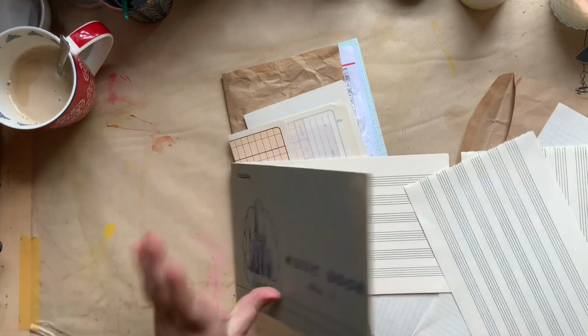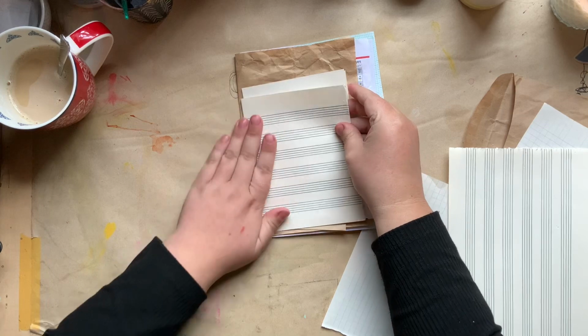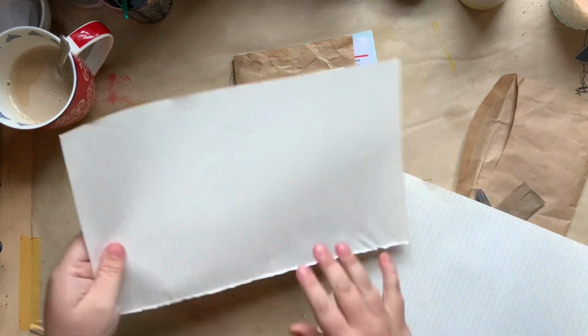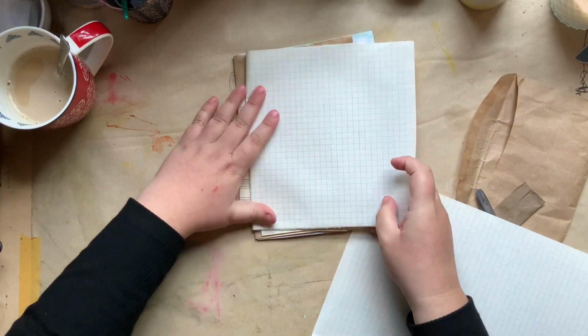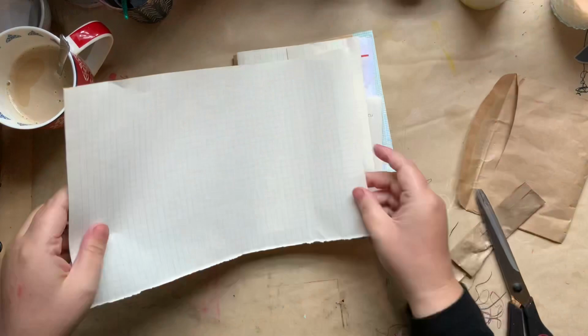and I like having a whole month in one book. That's just the way I journal. It's just my own personal style of journaling, so I wanted to continue that. So I've grabbed out these pages and I'm just going to fold them all up and make them ready for this signature.